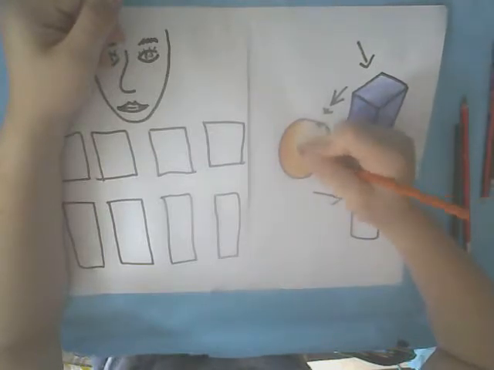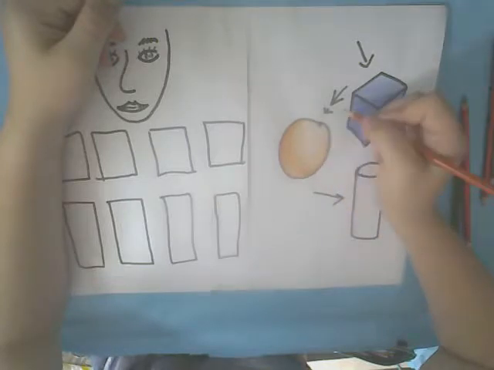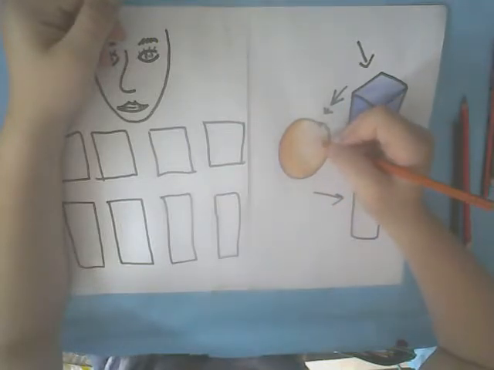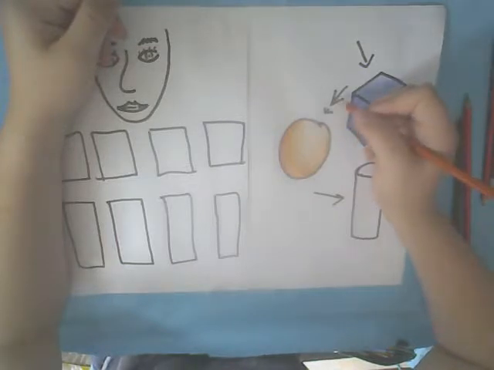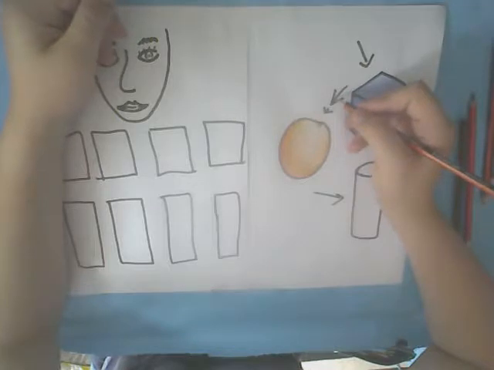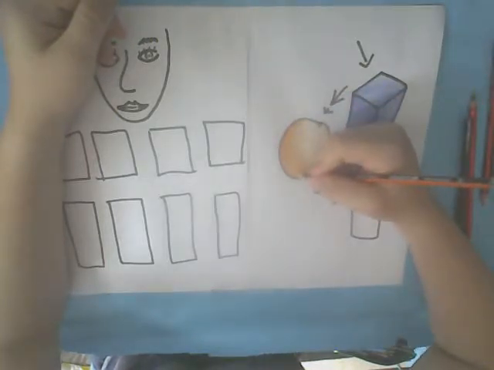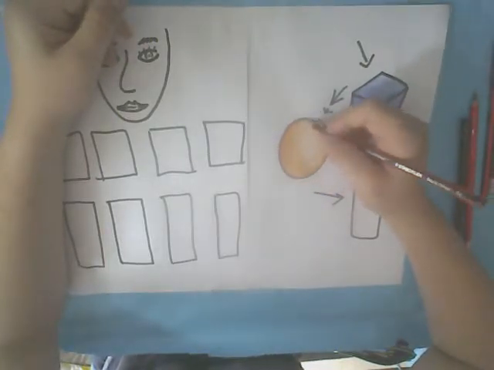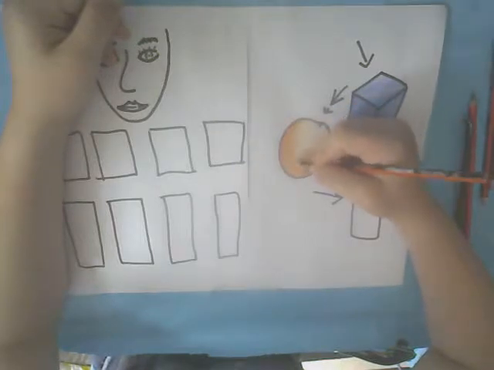But if you notice, my point of light is here, meaning that the lightest part should be here. And that wouldn't work if, for example, your light source is here, but you've then made your lightest area there, that wouldn't actually work.